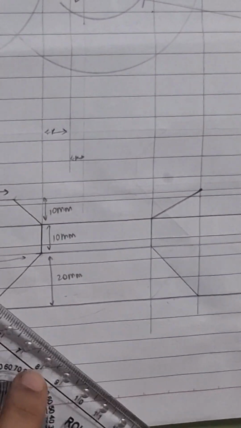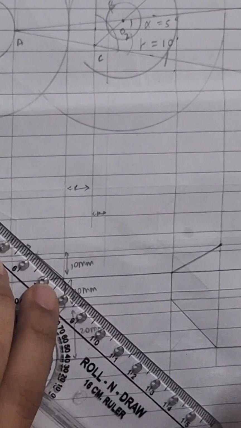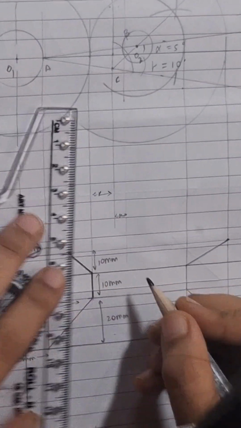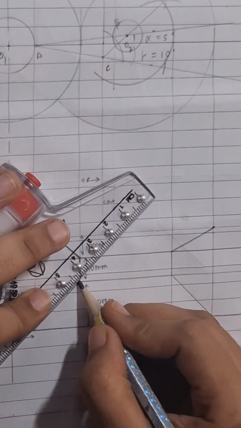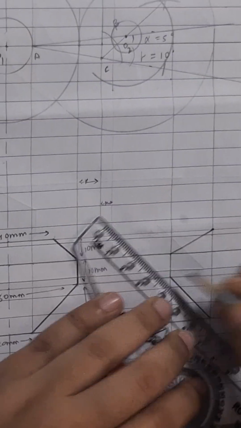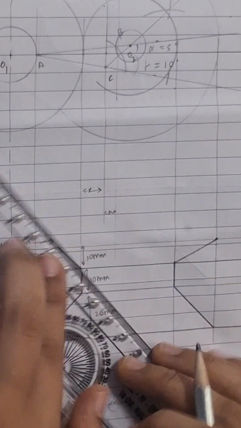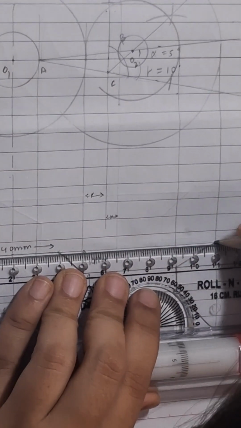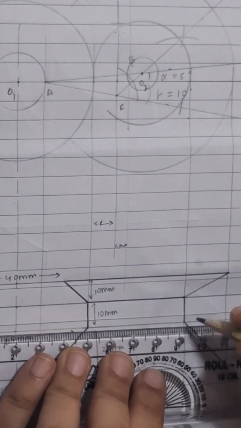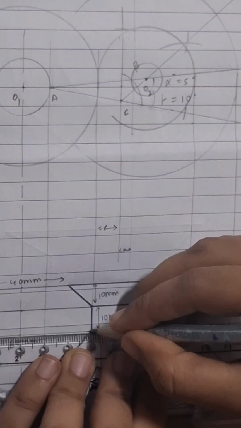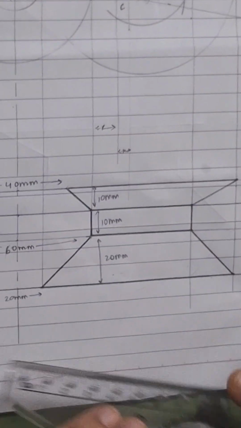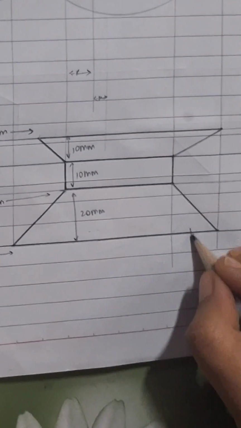I will use a darker pencil to make you understand what my final profile is going to be. So this is your circular form tool profile.